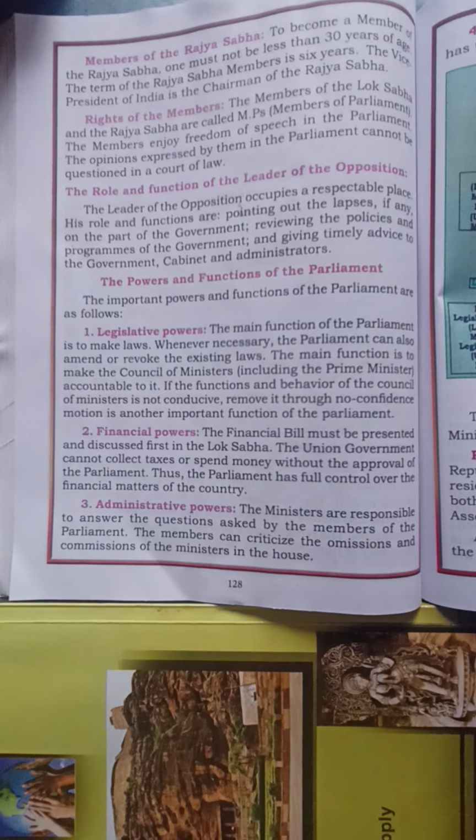Now, who can become a member of Rajya Sabha? To become a member of Rajya Sabha, one must not be less than 30 years of age, and the term of Rajya Sabha members is 6 years. The term of the Lok Sabha members will be 5 years. The Vice President of India is the chairman of Rajya Sabha. So who is the chairman of Rajya Sabha? The Vice President of India.